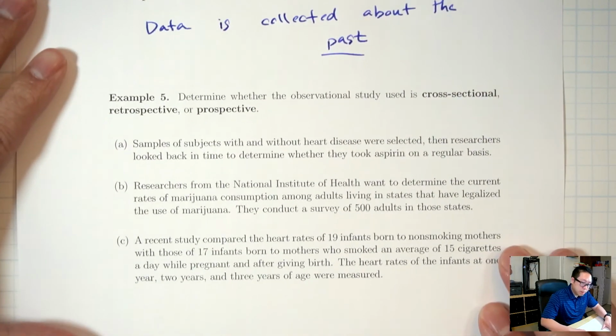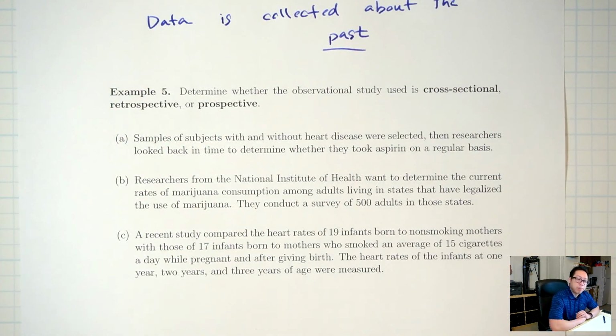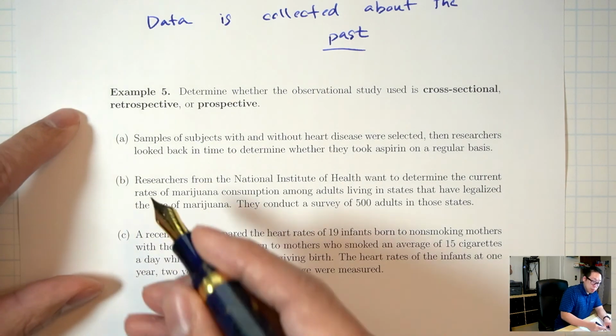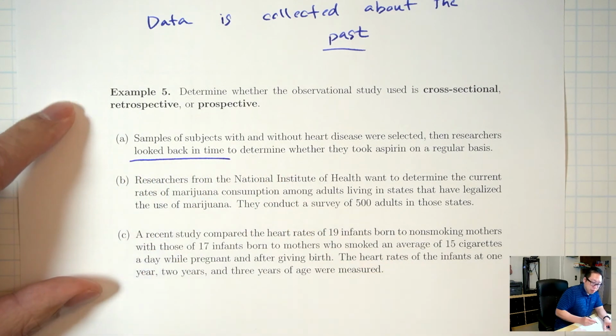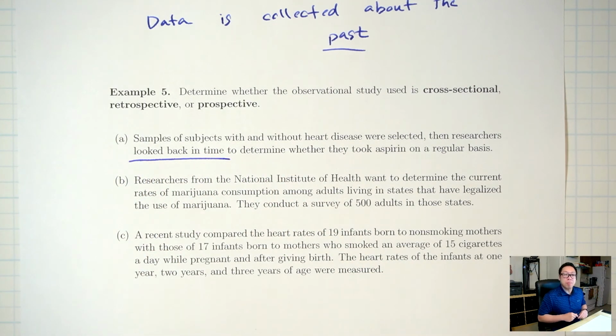Let's take a look at some examples. So part A. Samples of subjects with and without heart disease were selected. Then researchers looked back in time to determine whether they took aspirin on a regular basis. So the thing that jumps out to me here is "look back in time." Right, so you have some people and you're asking about the past, did you take aspirin or not? So this would be retrospective.